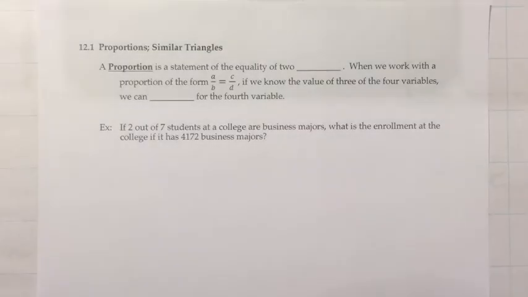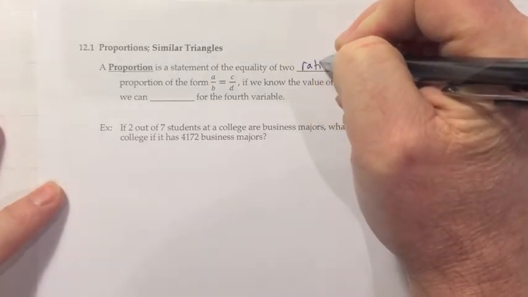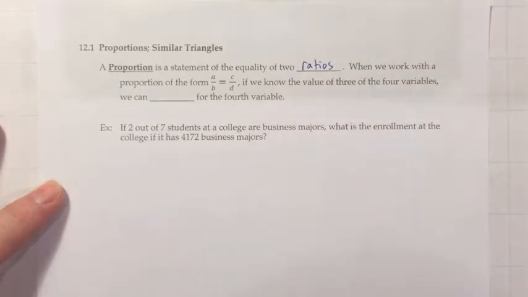Section 12.1, Proportions and Similar Triangles. A proportion is a statement of the equality of two ratios. So that's the official definition. By ratios, we typically are going to mean fractions in that spot. So you could also say a proportion is a statement that two fractions are equal to one another.